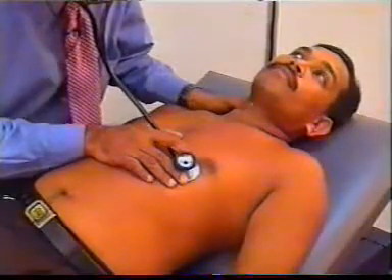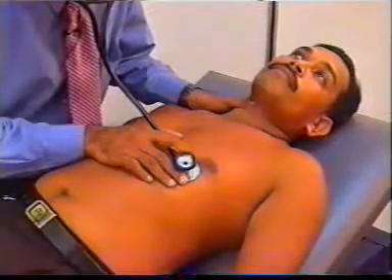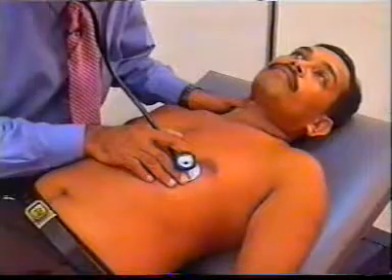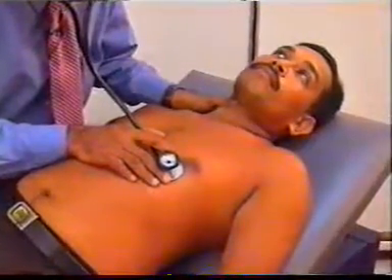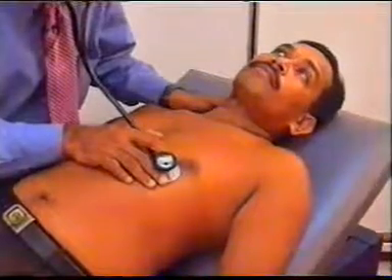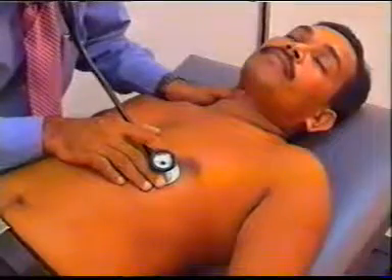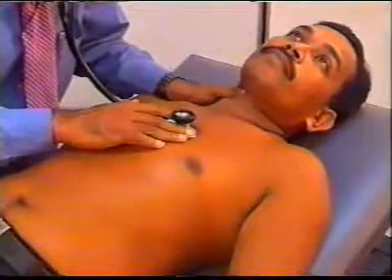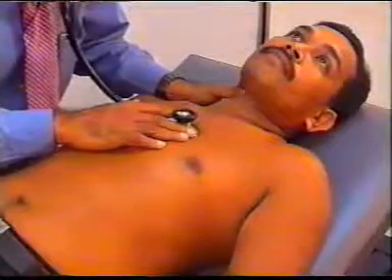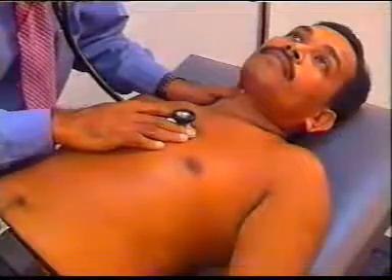If it is a systolic murmur, ask yourself whether it's a pansystolic murmur or an ejection systolic murmur. In case of diastolic murmurs, you should find out whether they are early diastolic murmur or mid diastolic murmur.